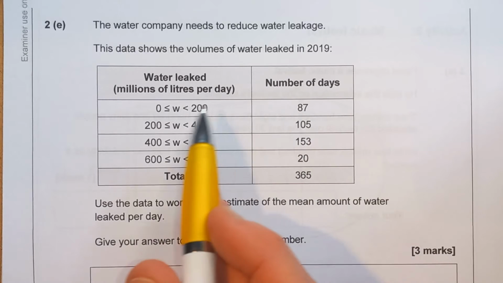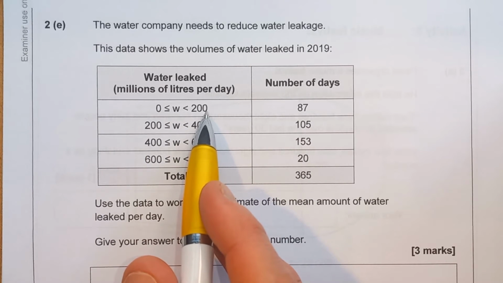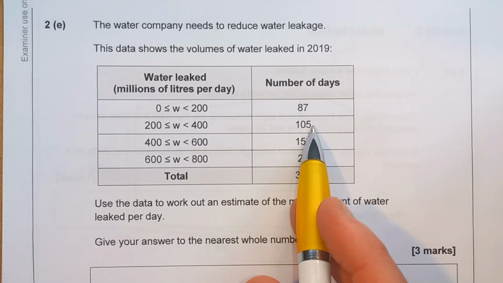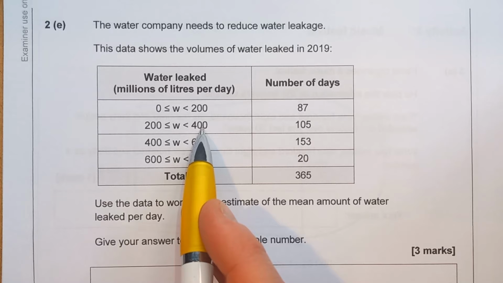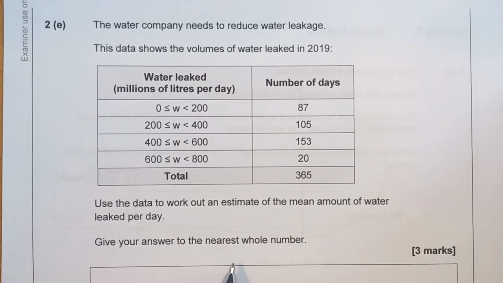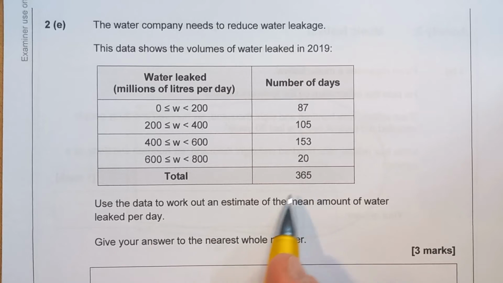So there were 87 days where between nothing and 200 million litres of water were leaked. There are 105 days where between 200 million and 400 million litres of water were leaked, and so on. And we've got 365 days in total because it was for the whole year. Use the data to work out an estimate of the mean amount of water leaked per day. Give your answer to the nearest whole number.